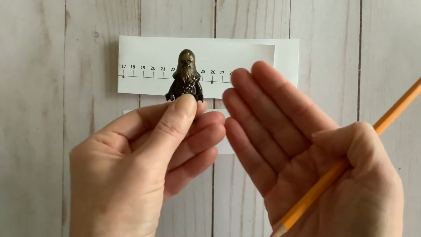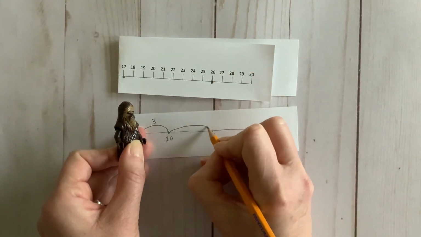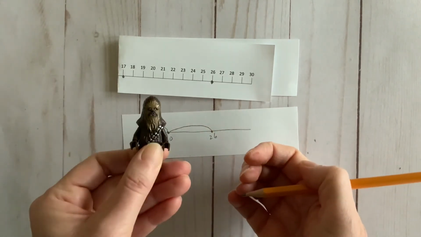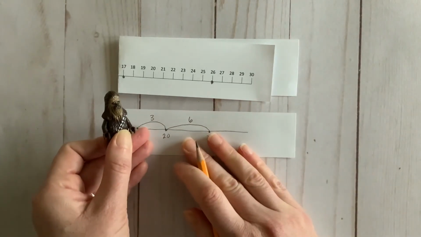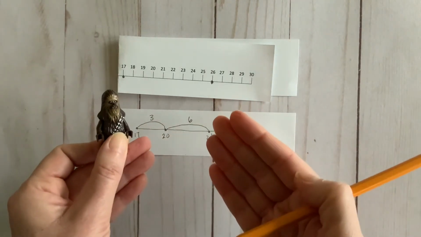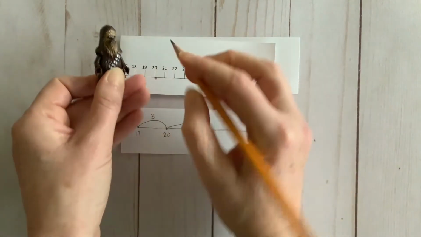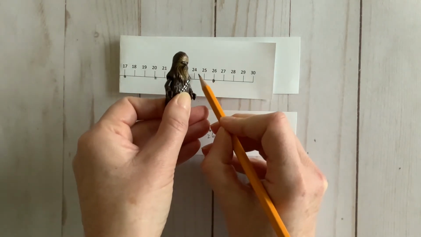You think you can jump from 20 to 26. Sure. How many spaces is that? 6. Okay, would you like to check? 1, 2, 3, 4, 5, 6.